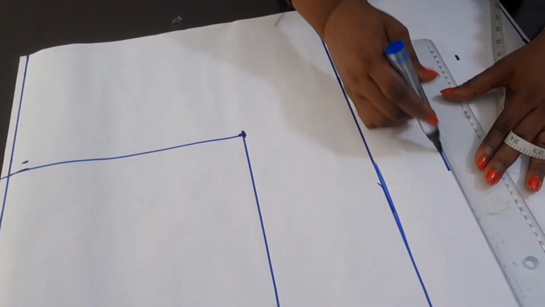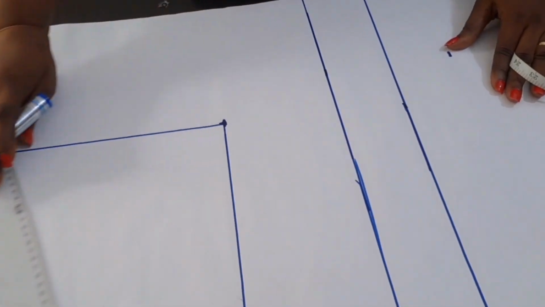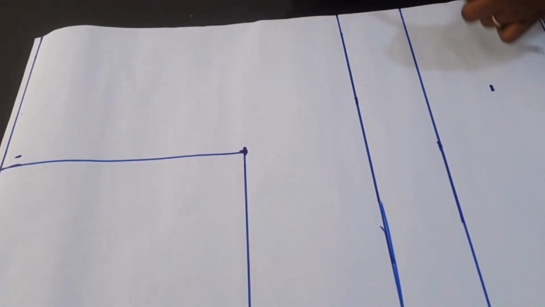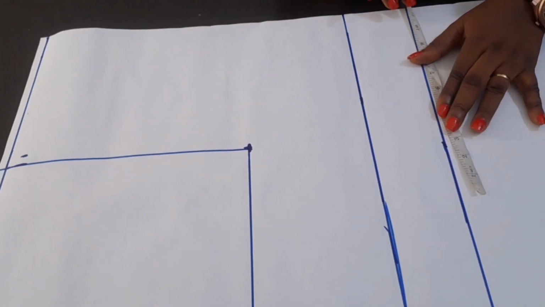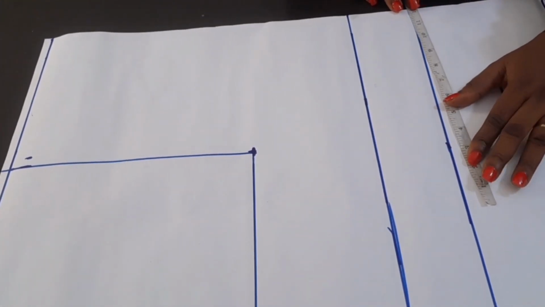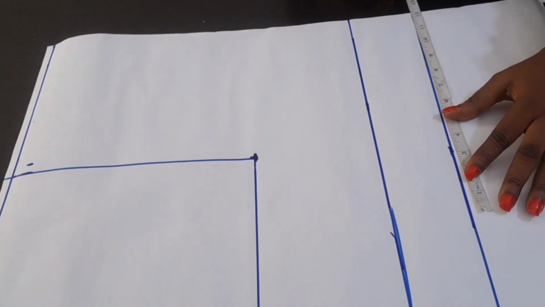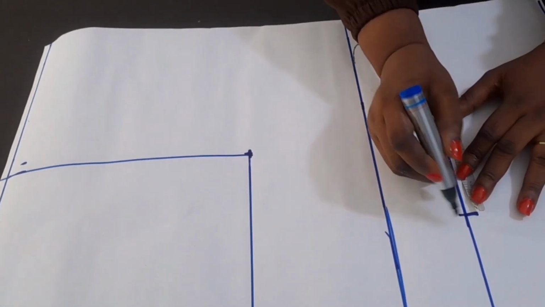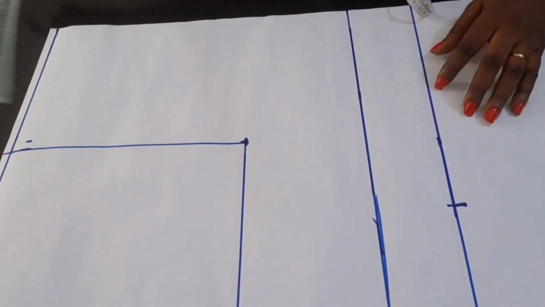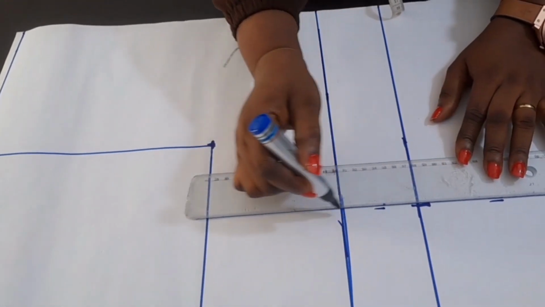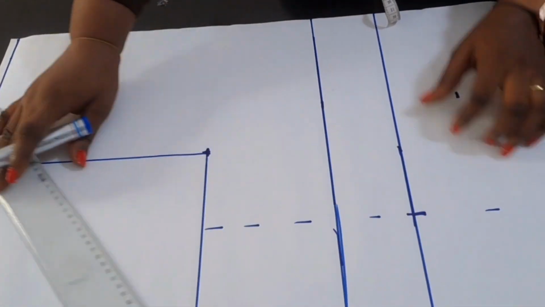So this is the waistline. Then the next thing is, whatever is the hip measurement divided by 4, you have to mark it here as a guide. So this is hip divided by 4. This is just a guide to what I need.